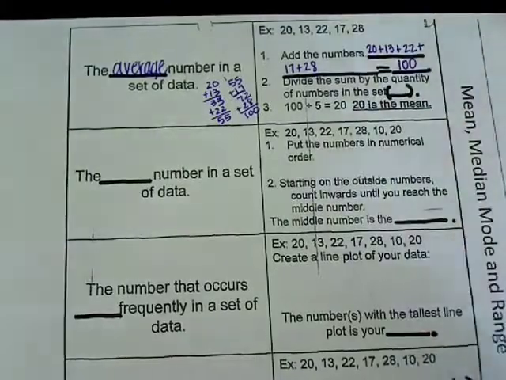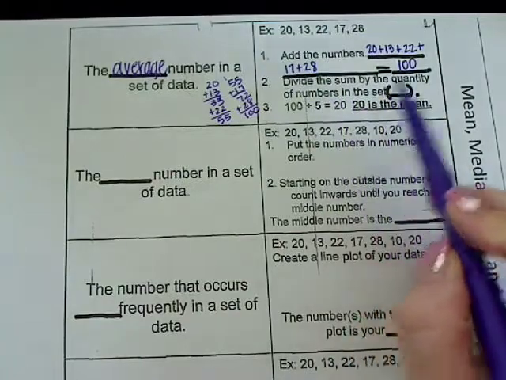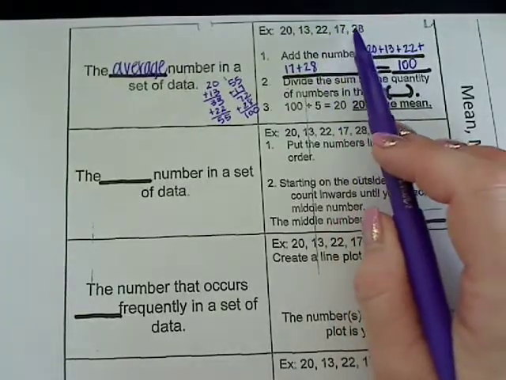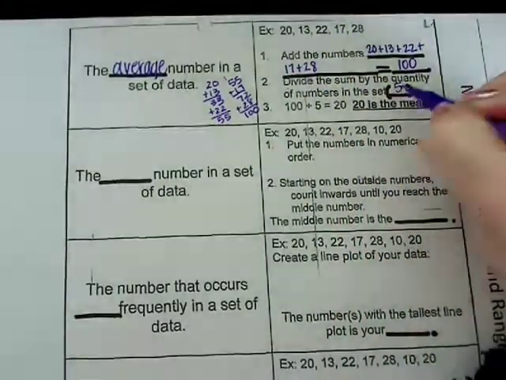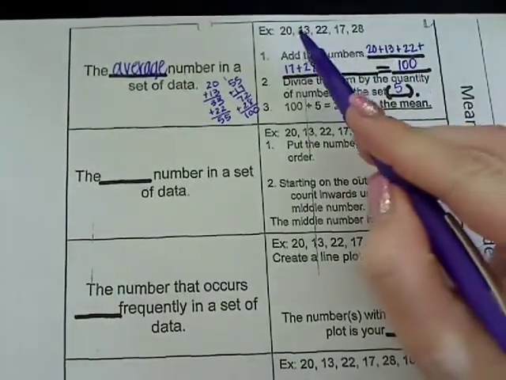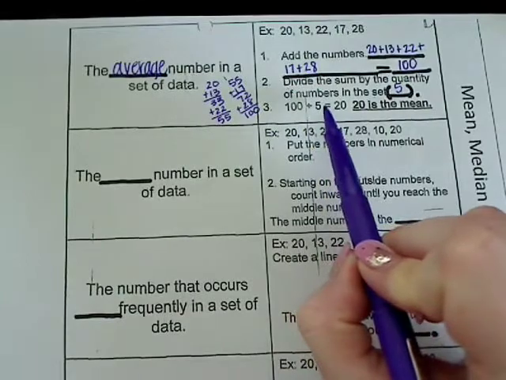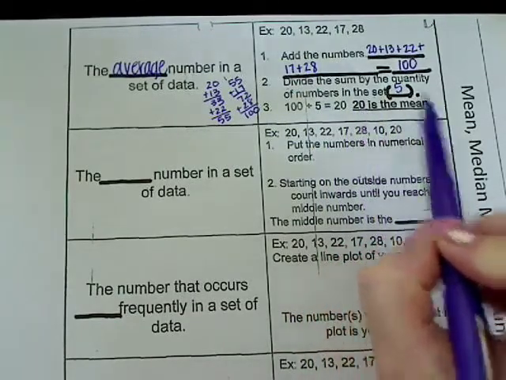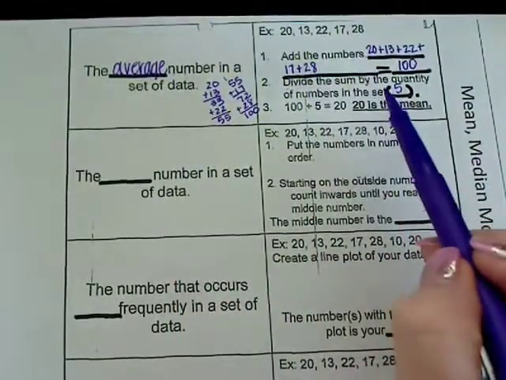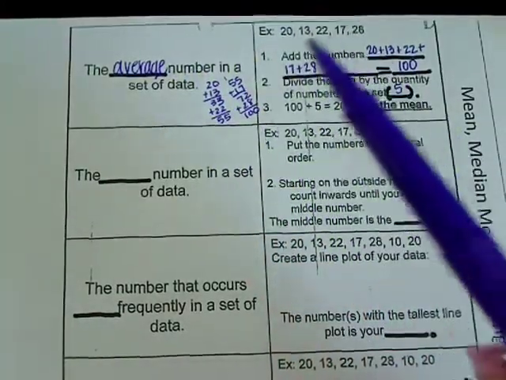After I add all the numbers together, I'm going to divide that sum, or 100, by the quantity of numbers in the set. So how many numbers do I have up here? Well, I have 1, 2, 3, 4, 5 numbers. So there are 5 numbers in the set. So after I add them all up and I get 100, I'm going to divide that by 5, because there's 1, 2, 3, 4, 5 numbers. So 100 divided by 5 is 20. So the mean of this set of data would be 20. So remember that when you're finding the mean of a set of numbers, you're finding the average.